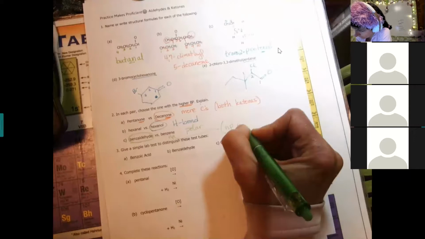So benzene is nonpolar. So if you have, as a note, the nonpolar are only carbons and hydrogens, they're always at the bottom. So benzene is nonpolar. So the benzaldehyde wins because it's polar. It doesn't H bond, so don't say H bond.